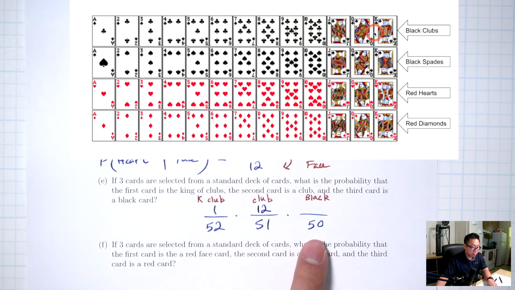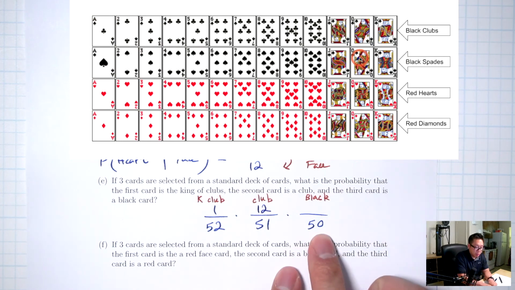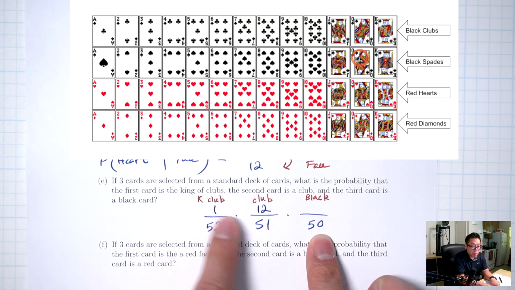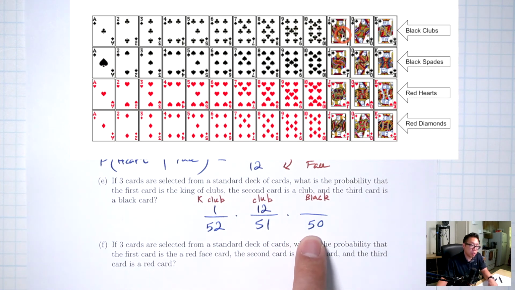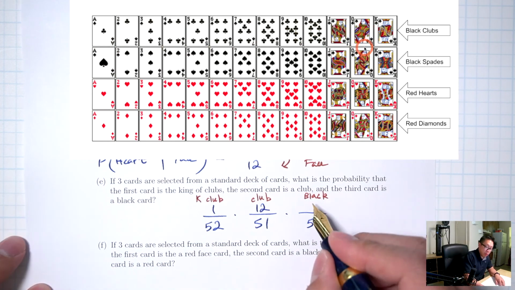Third blank. Black. How many cards are black? So blacks would be first 2 rows. So each row is 13. That's 26 total. And now you have to think, do you have to reduce? Have you used any black cards yet? You use a king club. King club is black. Second blank, use a club, which is also black. So you actually have used two black cards already, which means you have to reduce by 2. So the total was 26. You have to reduce by 2, which means you're down to 24.